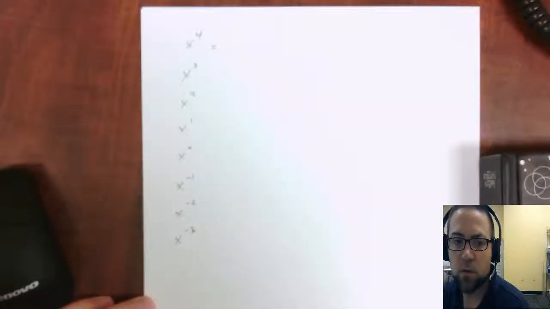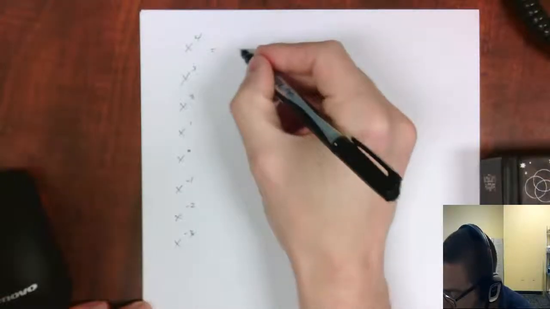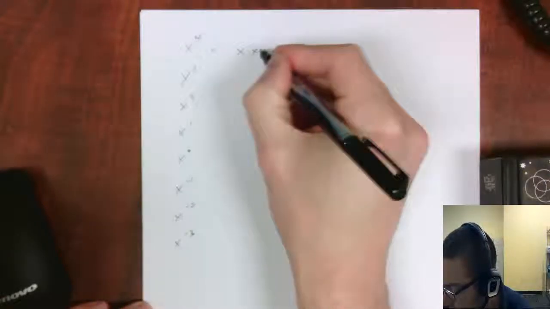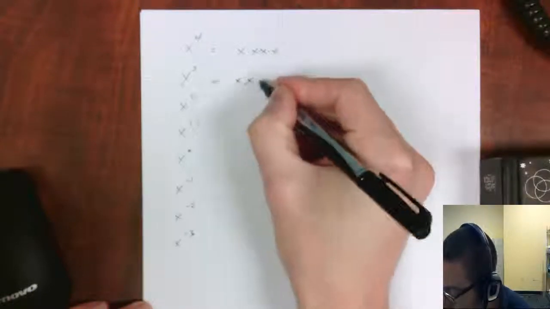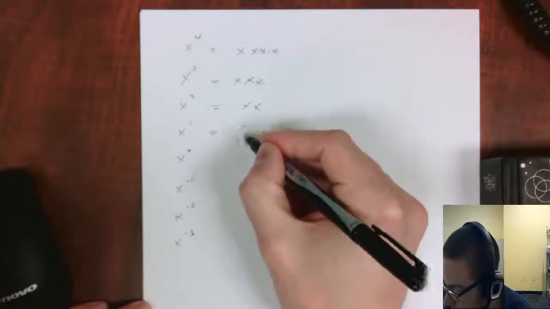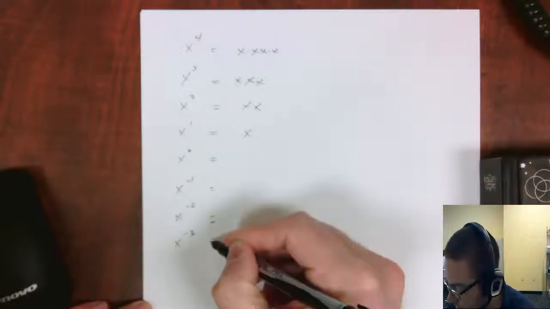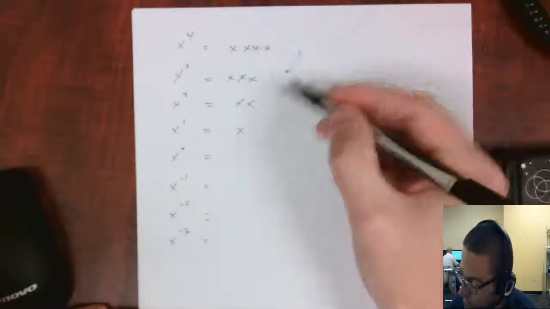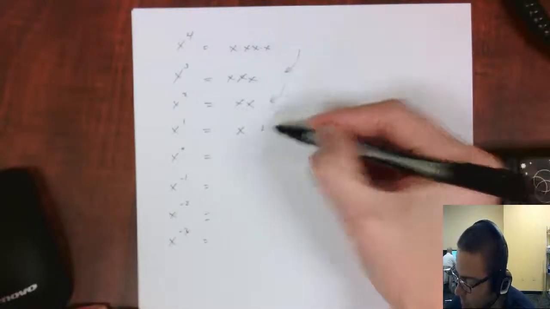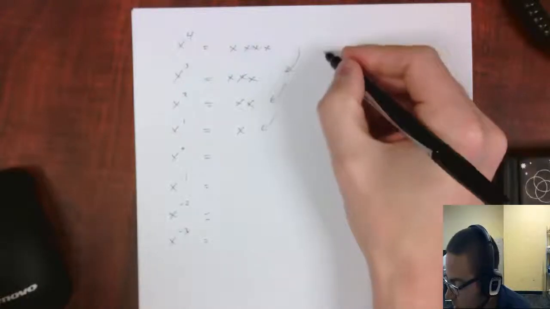is x times x times x times x. x cubed is x times x times x. x squared is x times x. x to the first is just x. And now let's look at that x to the 0 again. What is the pattern that I'm doing here, right? From here to here, from here to here, from here to here, I'm going down by 1 in power, but what am I doing over here? I'm dropping an x.